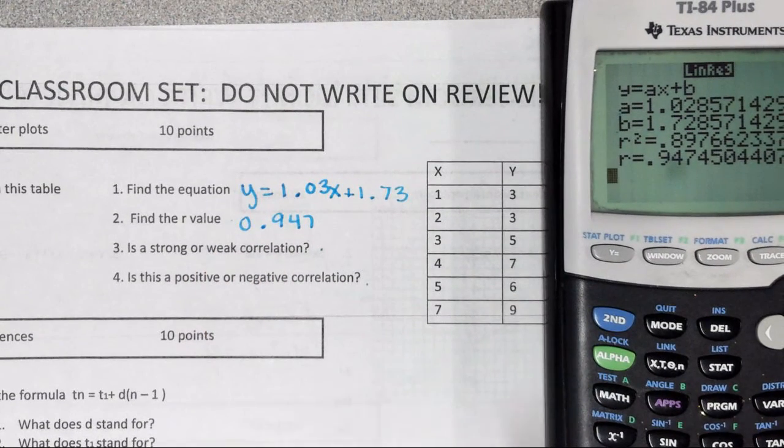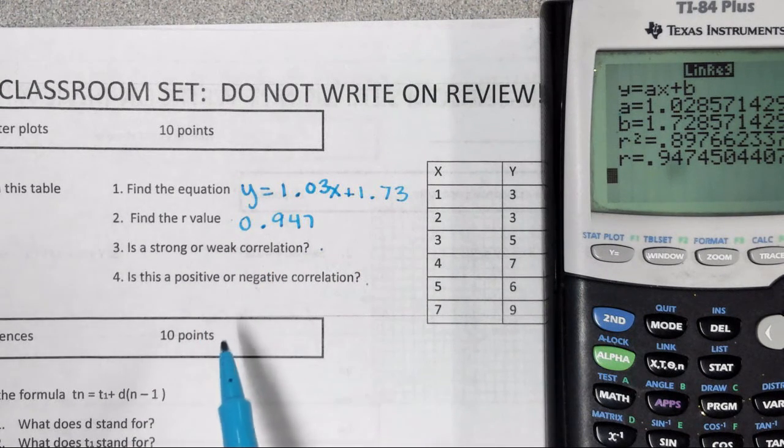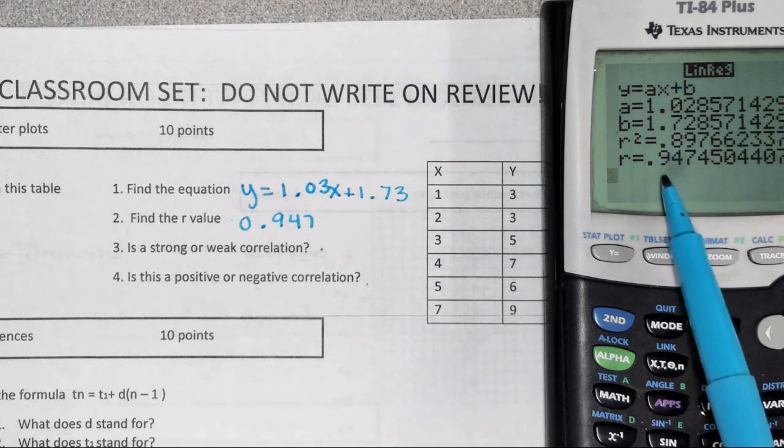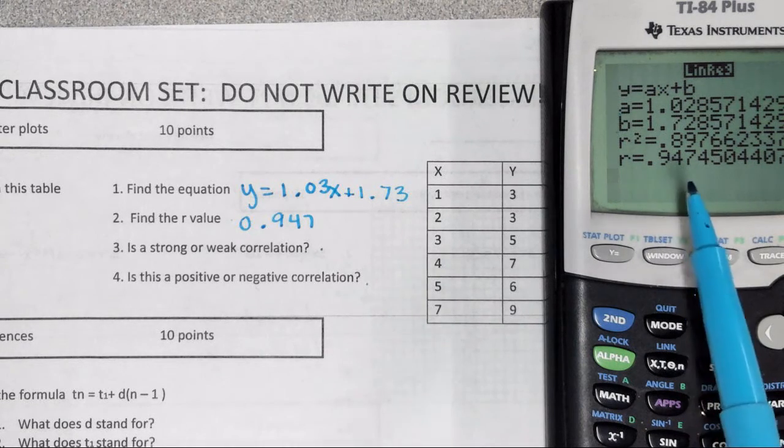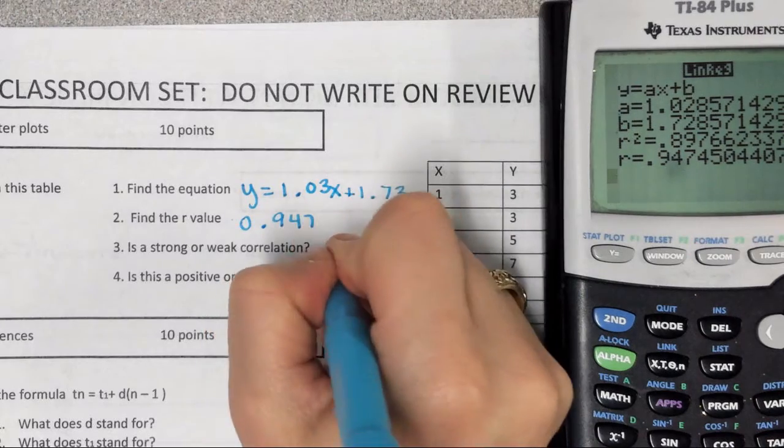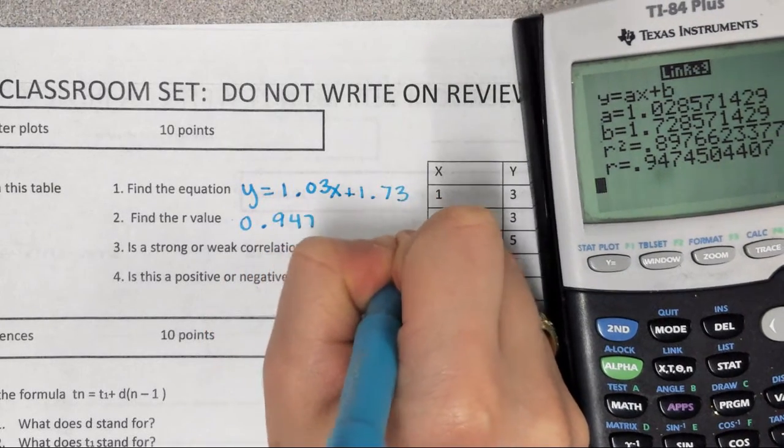And it says, is it strong or weak? Remember, the closer it is to 1 or -1, the stronger it is. The closer it is to 0, the weaker it is. So this is a really pretty close number to 1. It's a lot closer to 1 than it is to 0. So this is a pretty strong correlation.